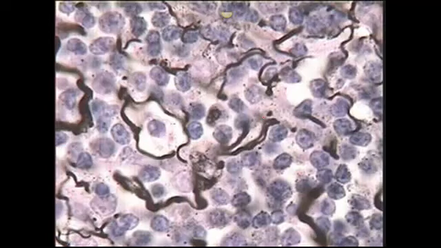Okay, this is reticular connective tissue, and this is found in the spleen and lymph nodes. So this is reticular, kind of loose reticular.